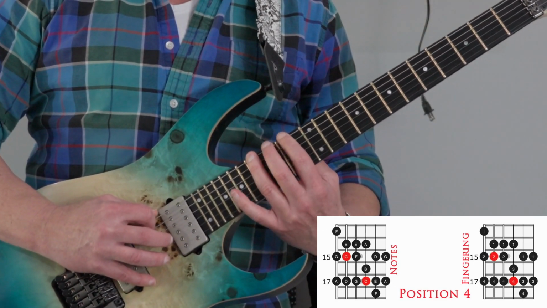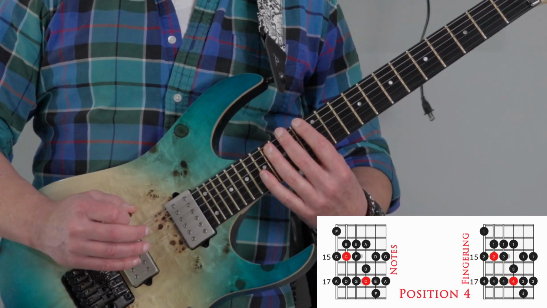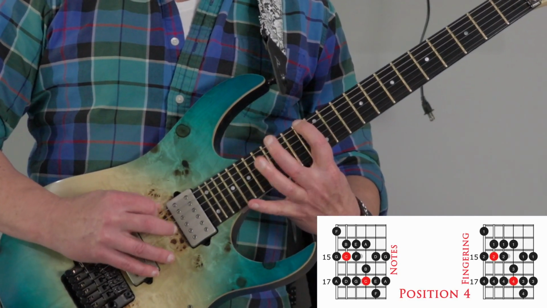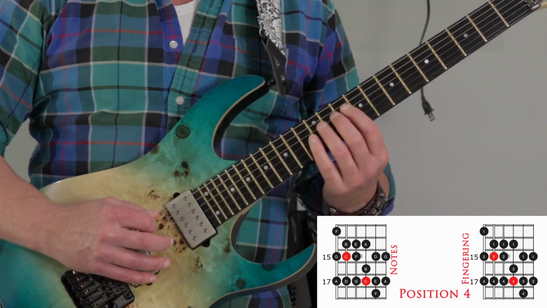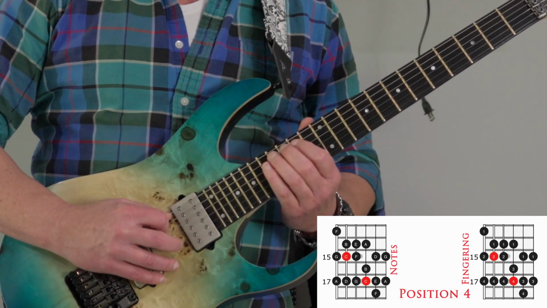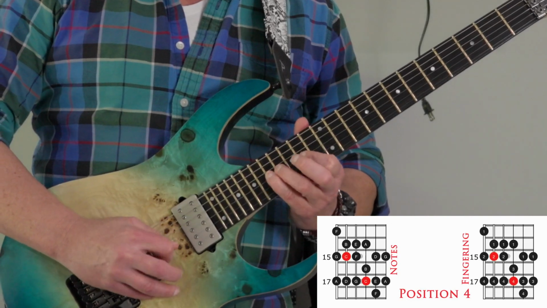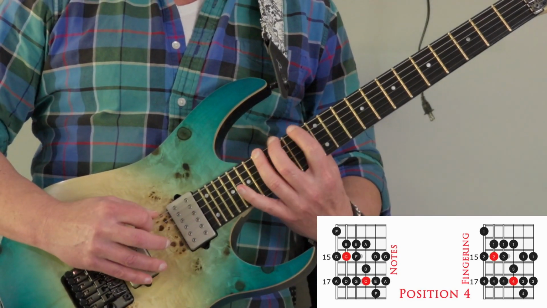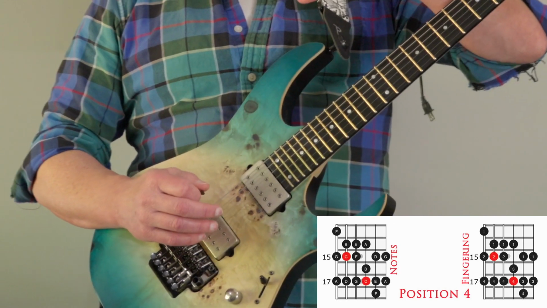Then we have this 3 at the end. And this one I really don't use. I never use this top part here on this scale. I will just come in from here and just play from there. This part I never use. It's just too hard for me. I got little hands, man.